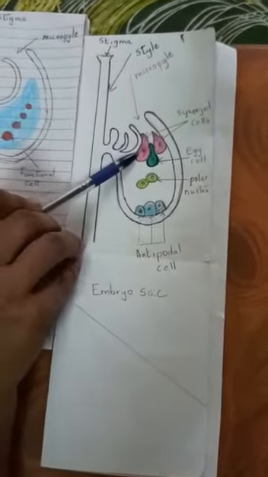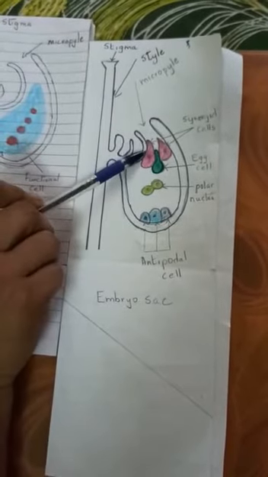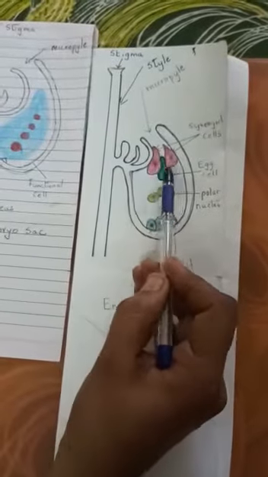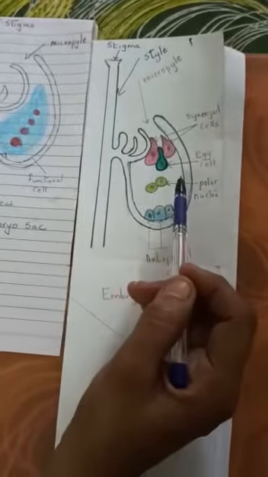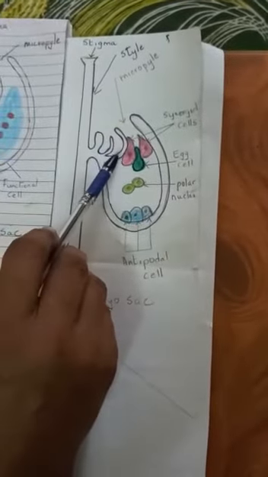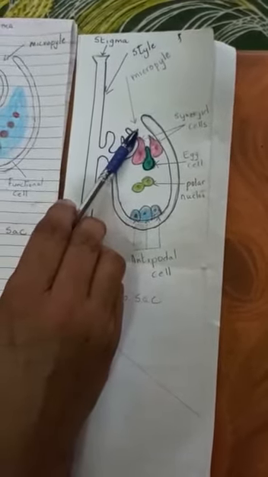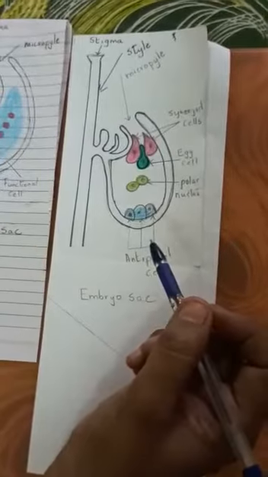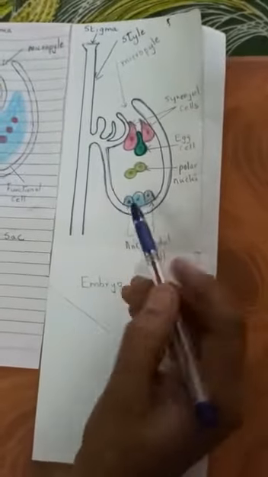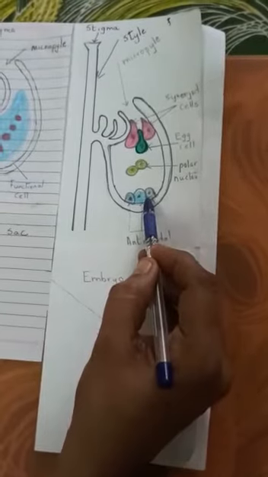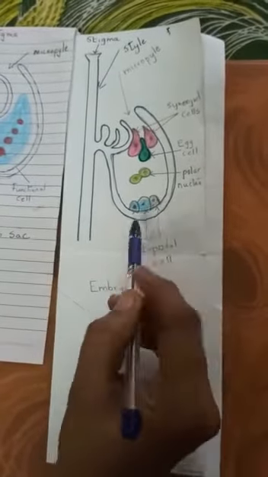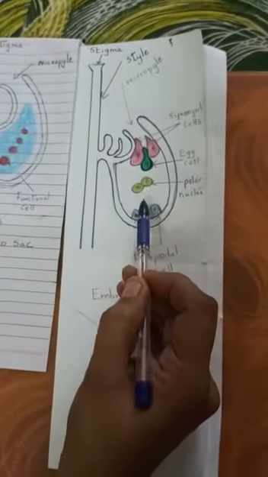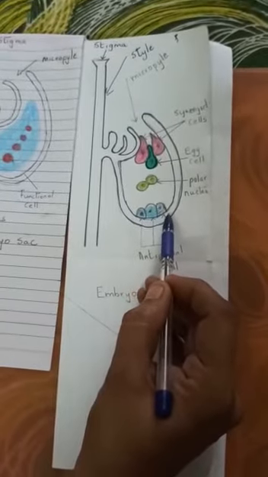Now the synergid cells, which are at the micropyle end, that is at the opening of the ovule, are one on each side of the egg cell. Now what do they do? They attract the pollen tube. When it reaches here, they stop its growth, they rupture it, and they release the male gametes. The antipodal cells are 3. They are very active cells. They transfer nutrients and hormones to the egg and the central cell, and then it disintegrates.